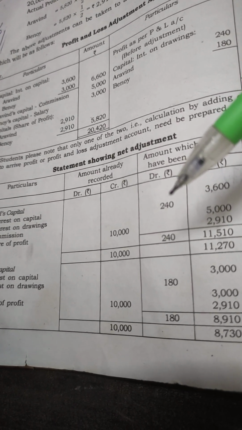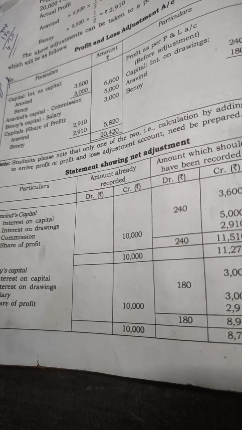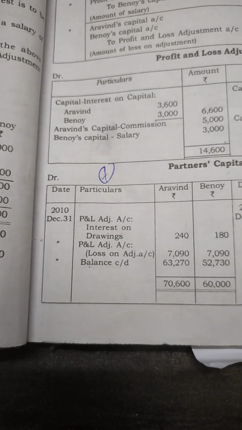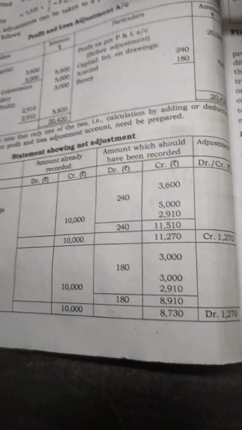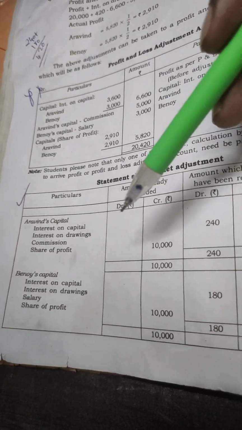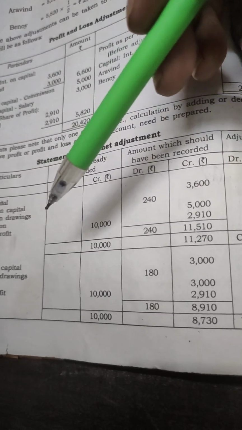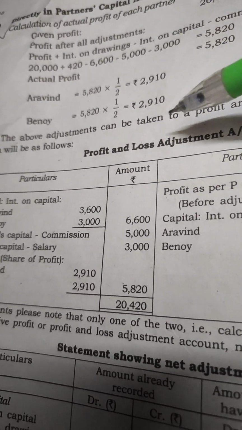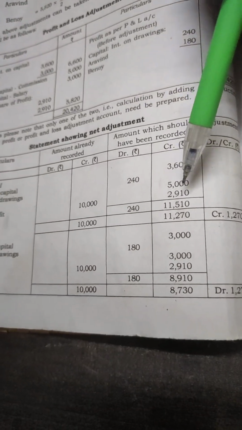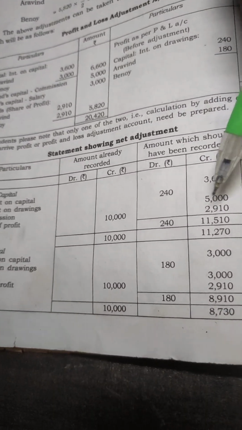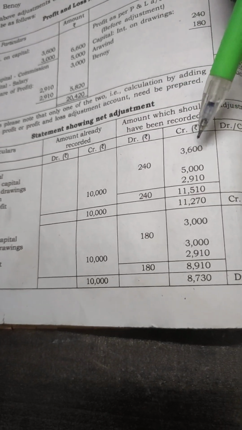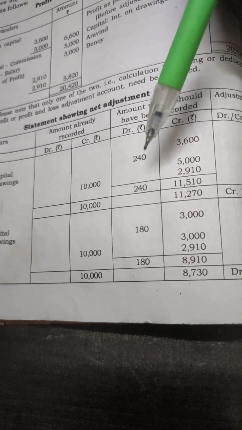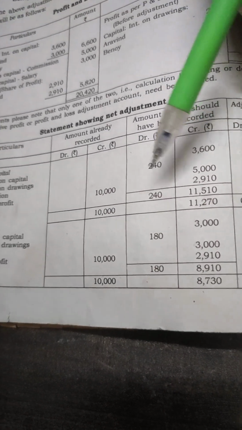Commission amount given in the question is 5,000. It should be credited. Then the share of profit. Share of profit, we have calculated that one, actual share of profit. That one is 2,910. Then we have to total the credit side, which gives 11,510. Then debit side will be 240.